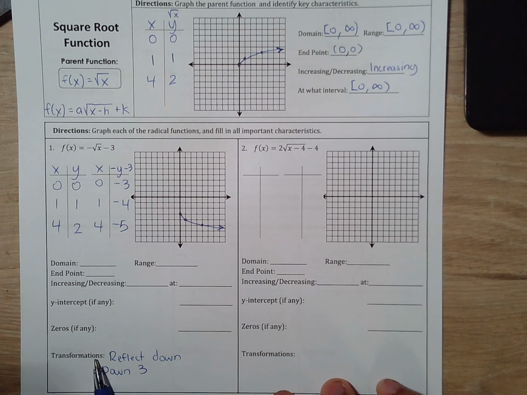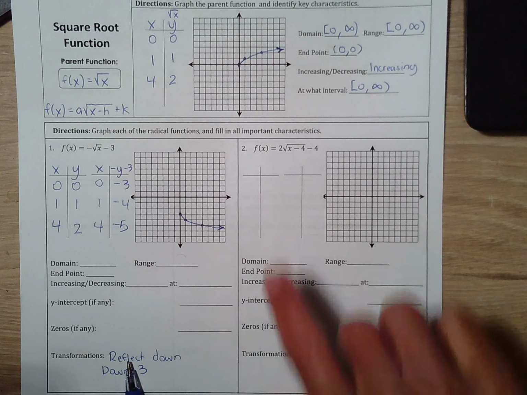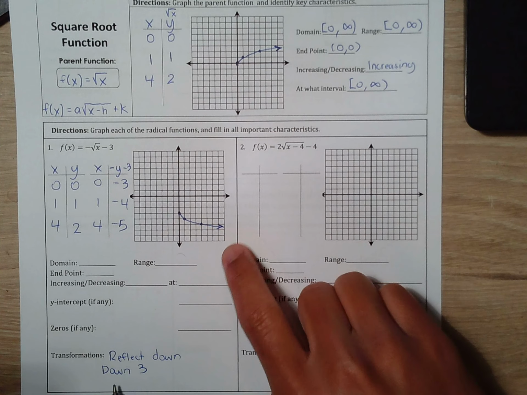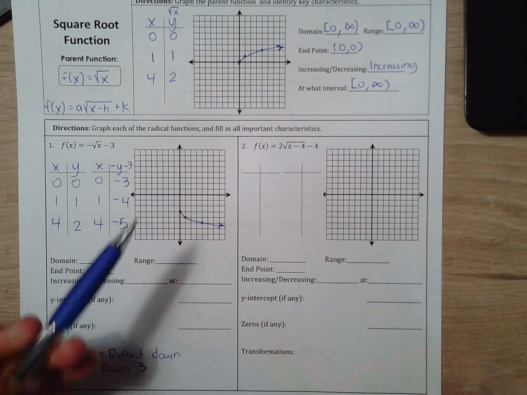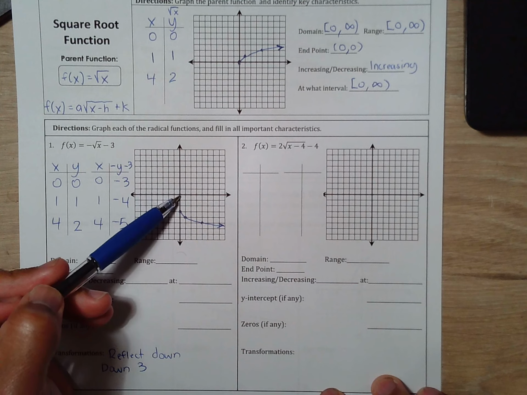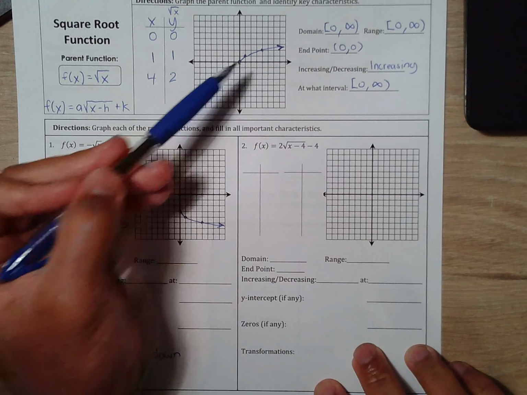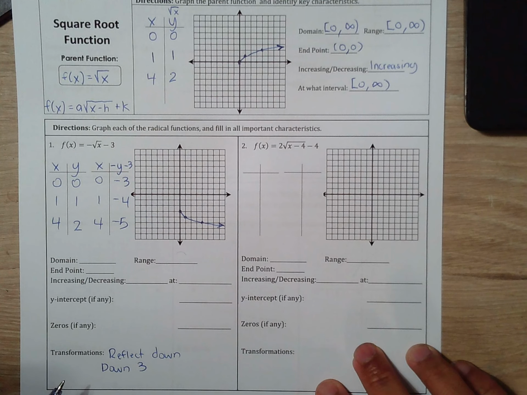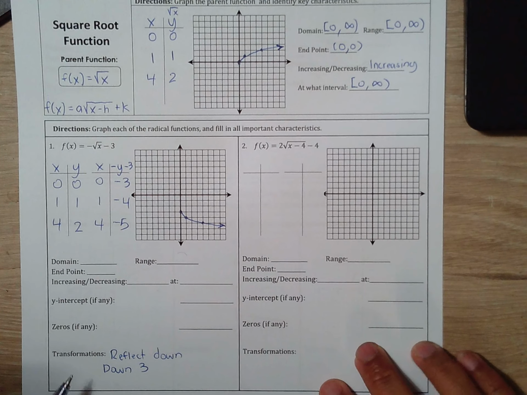And yeah, now let's try to check our graph just by using an eye test, right? Seeing if it reflects down. Yeah, it does reflect down, right? Usually it starts going up, but now it reflects downward. And then does it move down 3? Well, yeah, usually we start off at 0, 0, right? This starts off at 0, -3, so we moved down 3. Nice. So we have our graph. It looks pretty good.